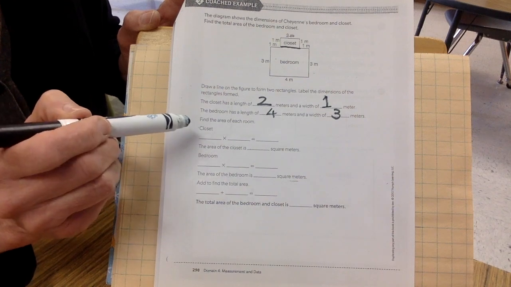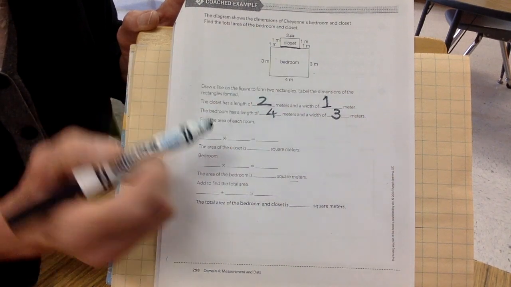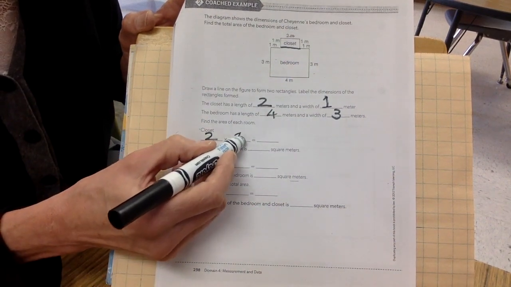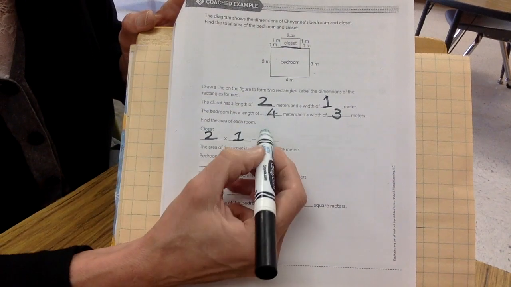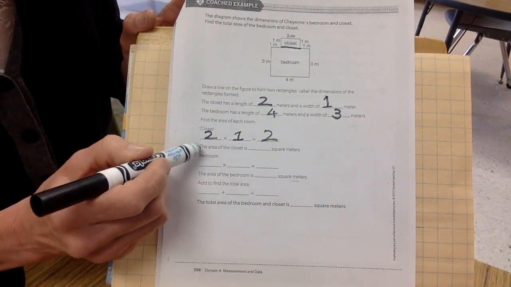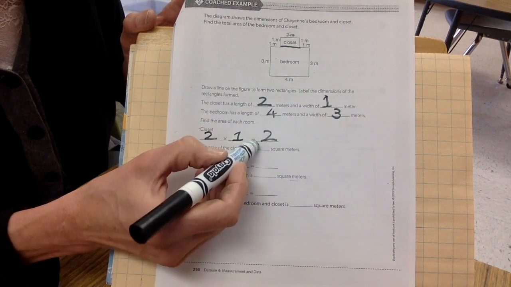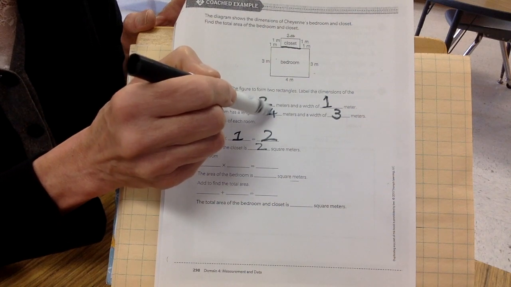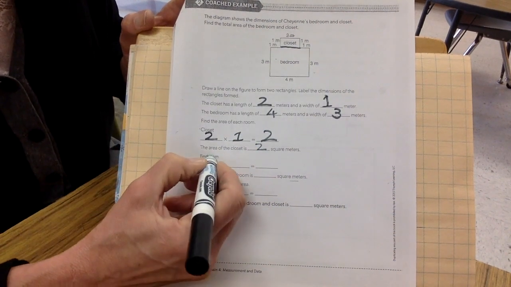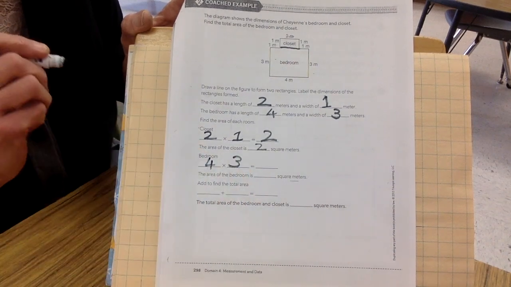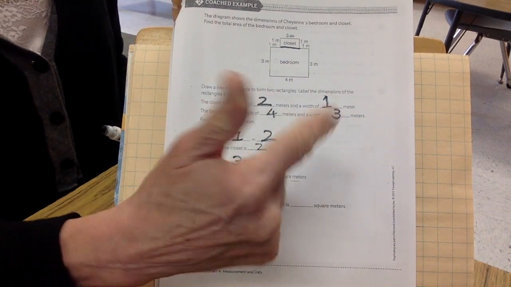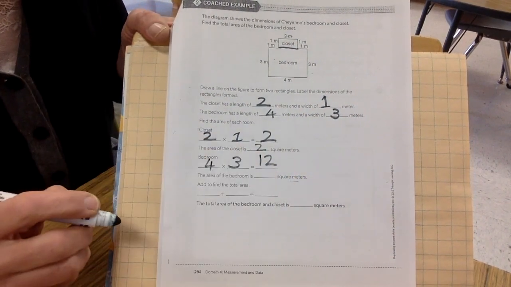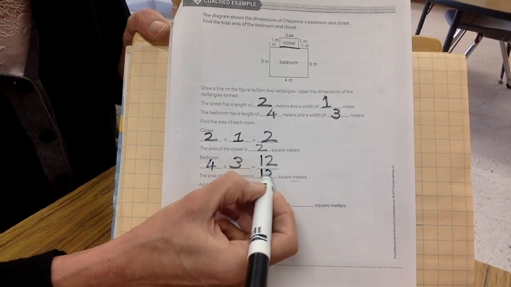Find the area of each room. Closet. So you want length times width, so the length is 2 and the width is 1. So you're going to put 2 times 1. And you all know what that is. 2. The area of the closet is 2 square meters. Bedroom. And go back up here. You said that the length was 4 and the width was 3. So you're going to put 4 times 3. And then you need to skip count. 4, 8, 12. So the area of the bedroom is 12 square meters.